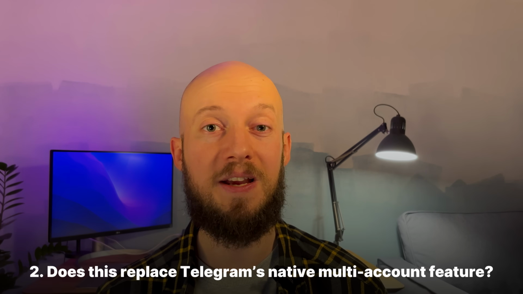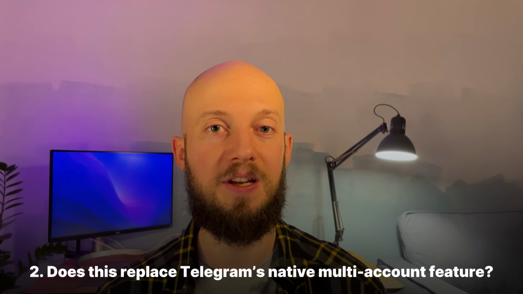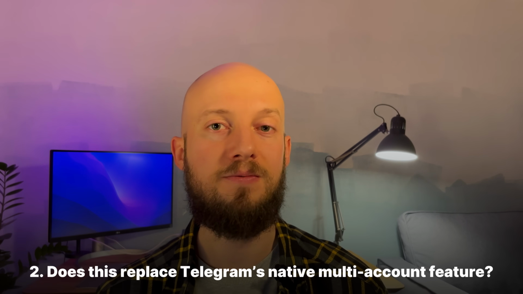Second, does this replace Telegram's native multi-account feature? No, Telegram allows up to 3 accounts natively. This setup doesn't change that limit, it simply allows you to run multiple sessions simultaneously without switching. All of them work side by side and you always receive notifications. No need to constantly switch between different accounts.